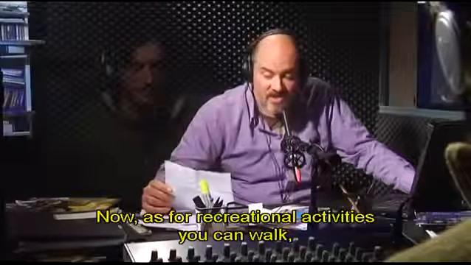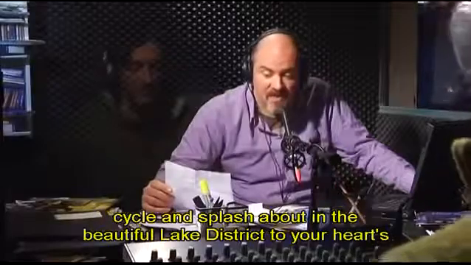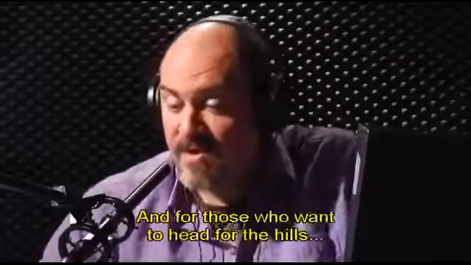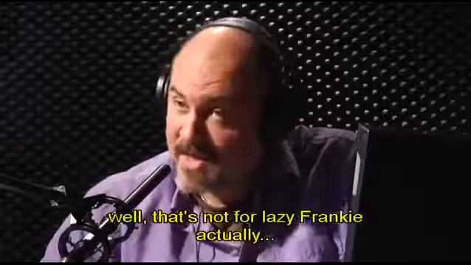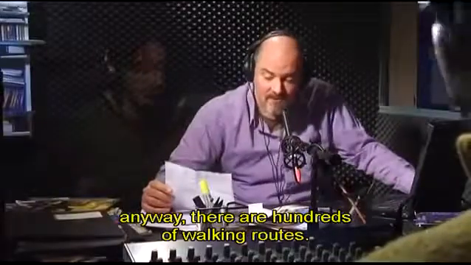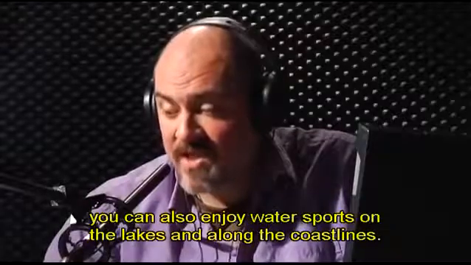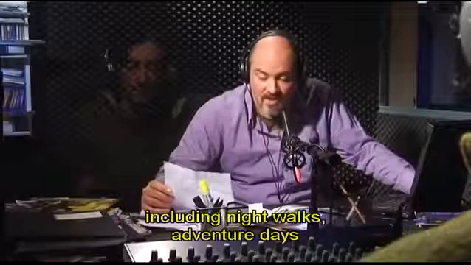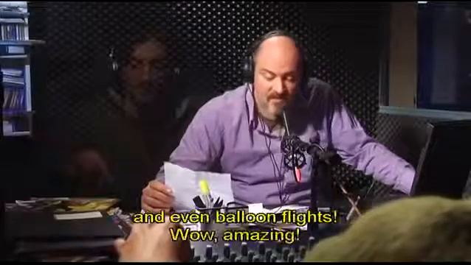Now, as for recreational activities, you can walk, cycle, and splash about in the beautiful Lake District to your heart's content. Whoa! And for those who want to head for the hills, well, that's not for lazy Frankie, actually. Anyway, there are hundreds of walking routes. If you love water, you can also enjoy water sports on the lakes and along the coastlines. On top of all that, every year there are lots of events, including night walks, adventure days, and even balloon flights. Wow! Amazing! Don't miss them, Adriana.